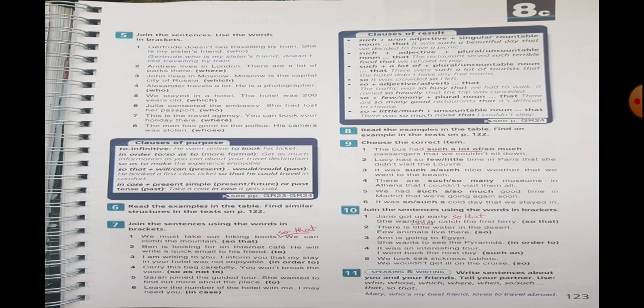Exercise number 10. Join the sentences using the words in brackets. So, you are going to join these sentences using the words in brackets. I'm going to complete the first one as an example for you. Jane got up early. She wanted to catch the first ferry. The word in brackets is so that. Jane got up early so that she could catch the first ferry.